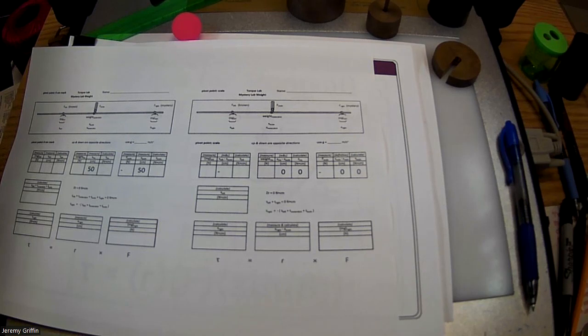Look at that. So pretty close to balance. I think it's pretty balanced right there, right? Okay. So you just need a configuration that's balanced.